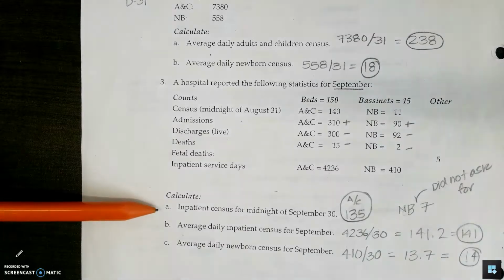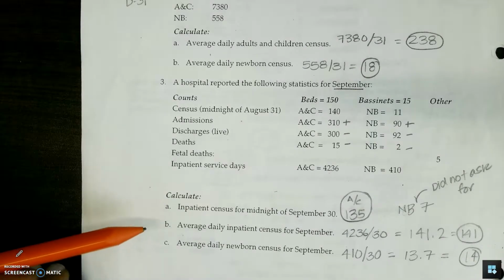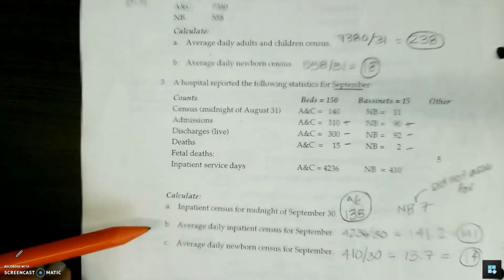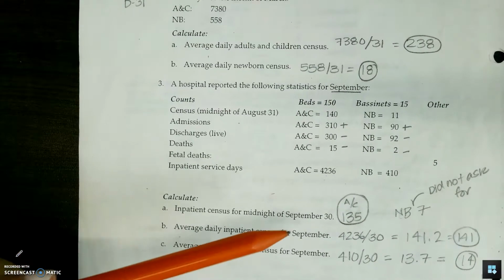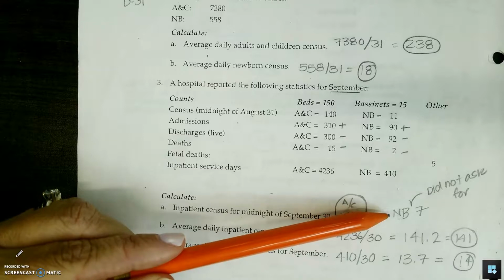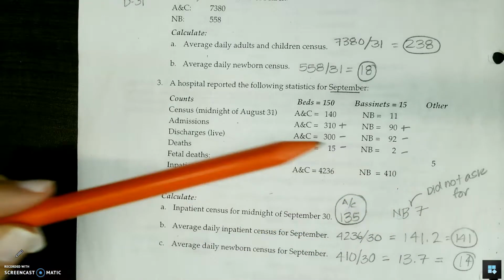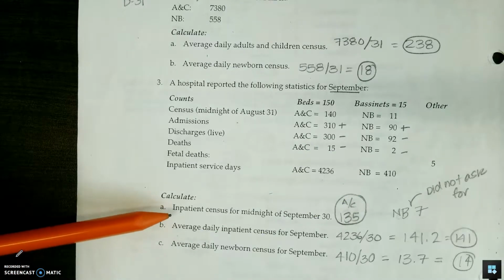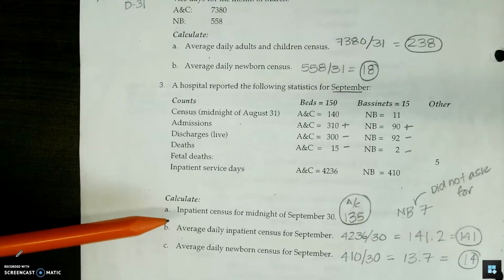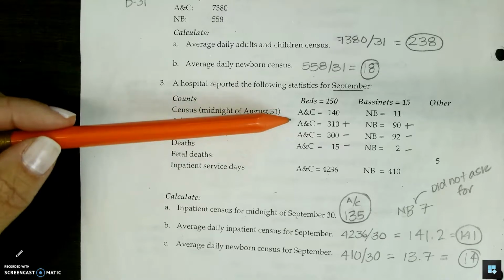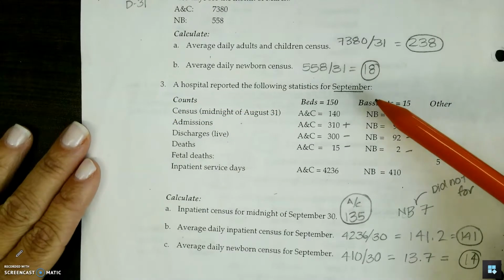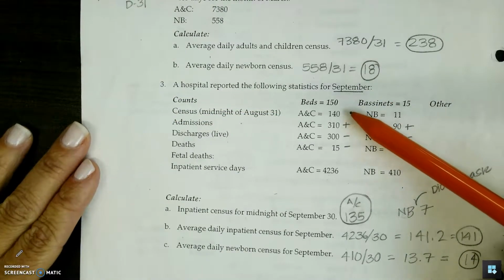So A asks for the inpatient census for midnight on September 30th. I have newborns written over here just in case people calculated it, but please keep in mind that it didn't ask for it. It asked for the inpatient census. When it asks for the inpatient census, it means adults and children. So you're going to start with the census, 140.